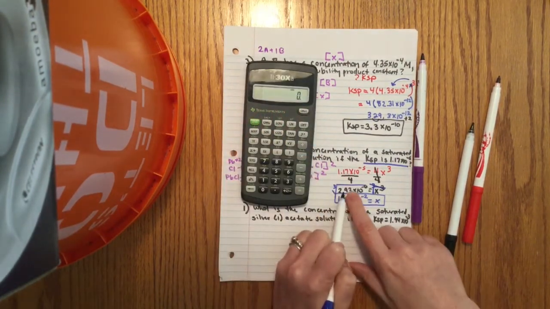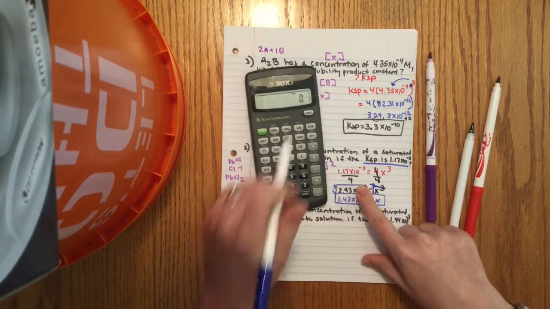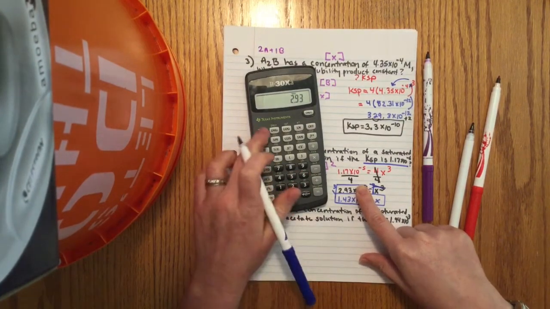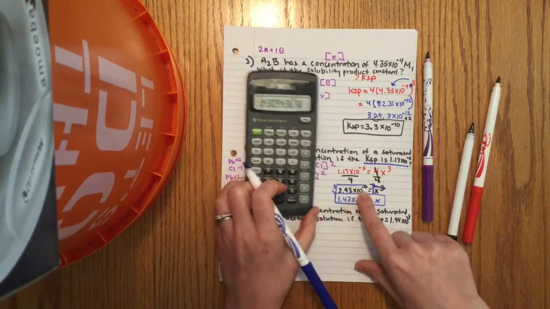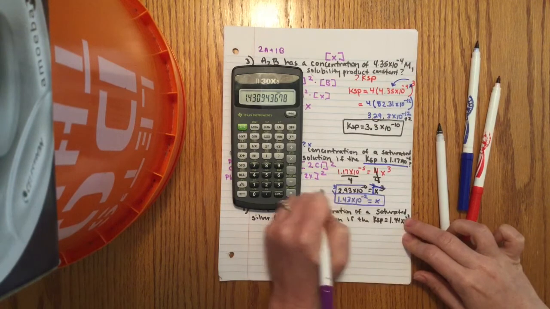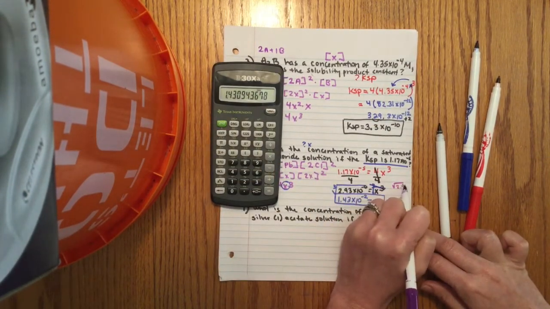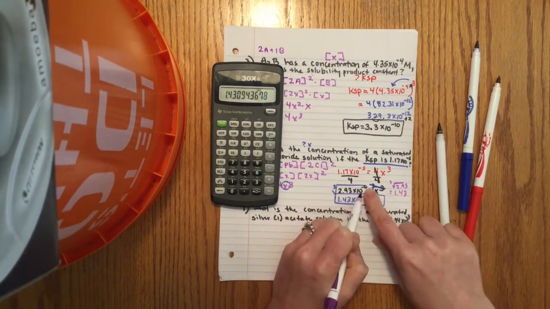And to do it the long way, I'm going to split it into 2 parts. So I'm going to first just look at this, 2.93, and I'm going to take the cube root of 2.93, and I get 1.43. So I'll write that down over here to the side, just kind of as a practice. So I took the cube root of 2.93, and that gave me 1.43. And now I'm going to take the cube root of 10 to the negative 6.